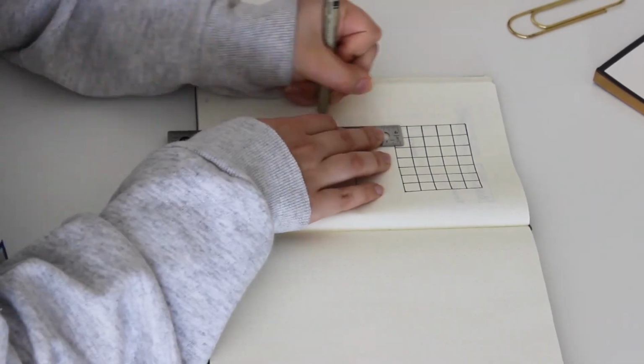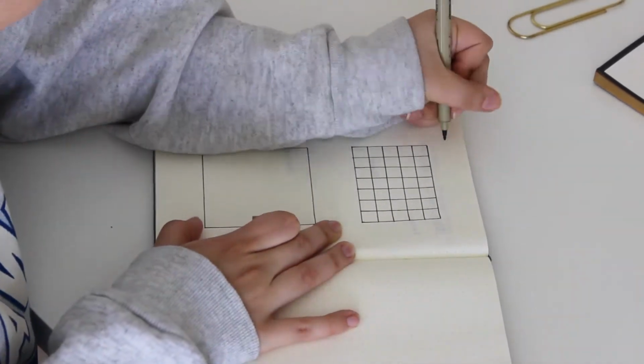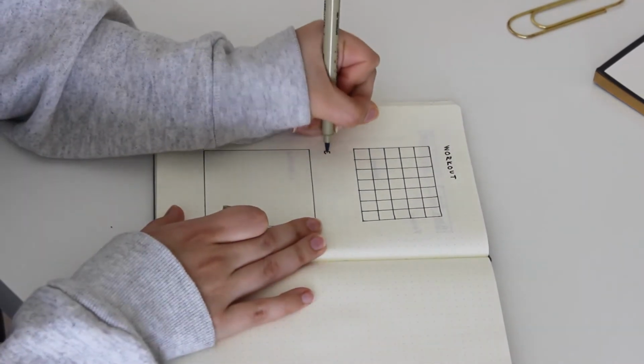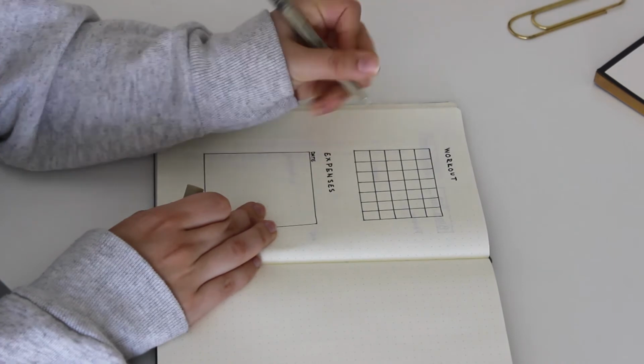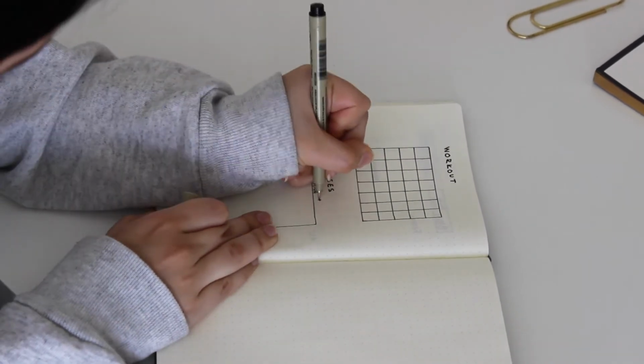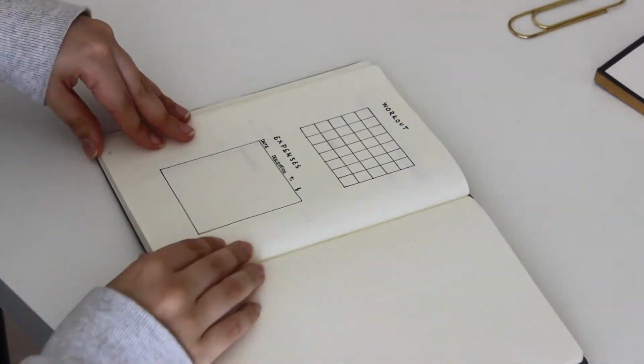And then the expenses, I just write down everything that I spend and everything that I make, so I know how much is too much, and I just budget myself out a little bit. So I write the date, the description of what it is, if it's plus or minus, and then the amount.